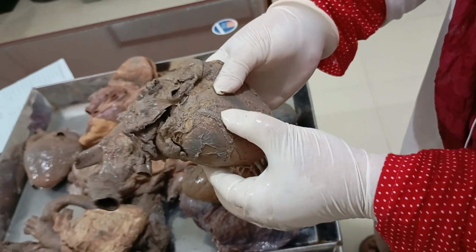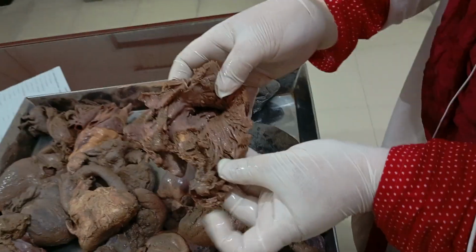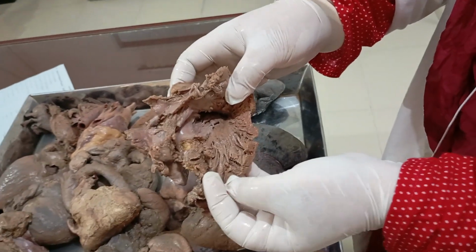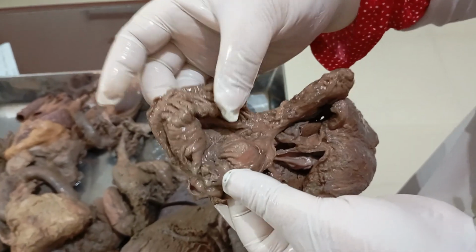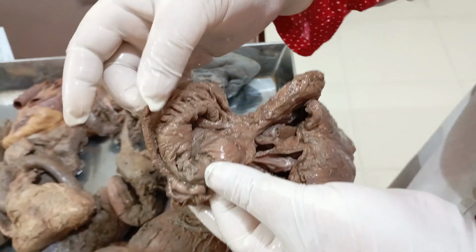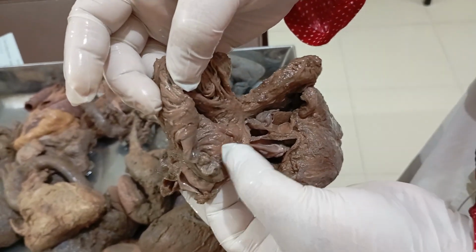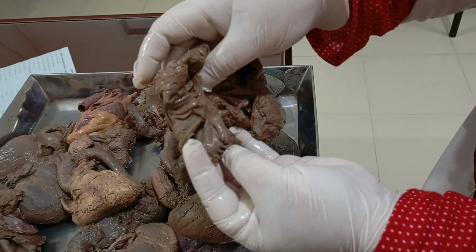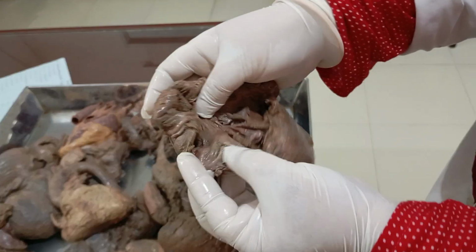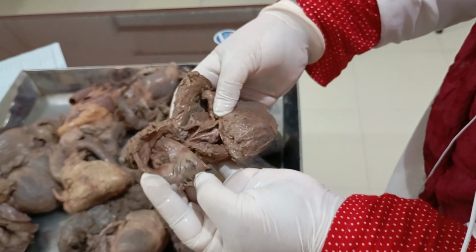Right atrium: this is the right auricle, and this is the pectinate muscle. This is the right atrium, this is the pectinate muscle, this is the crista terminalis, and this is the septal wall, the fossa ovalis. In the left atrium, you see the pectinate muscle is less developed than in the right atrium.